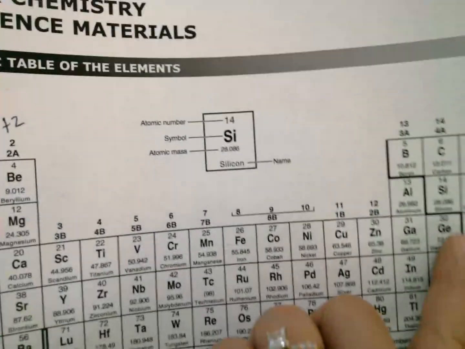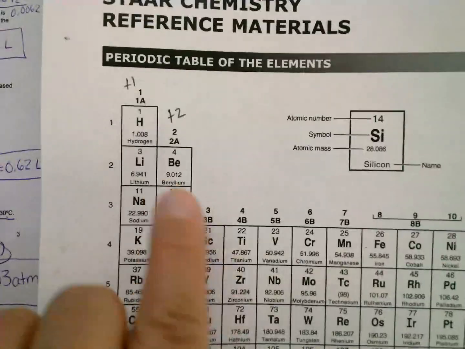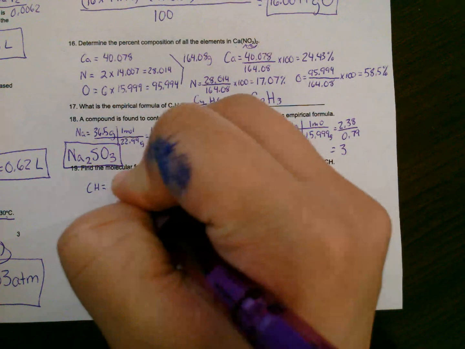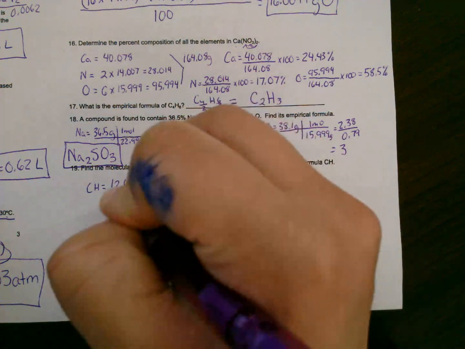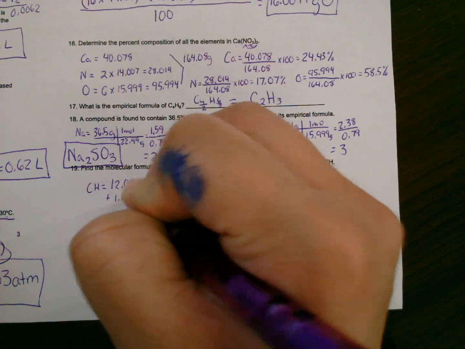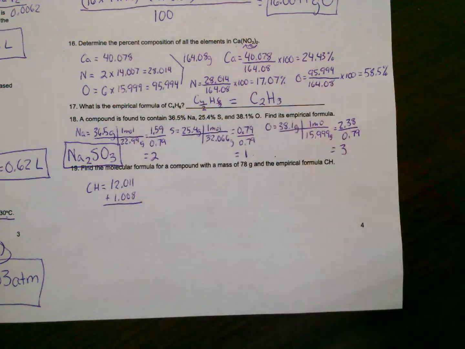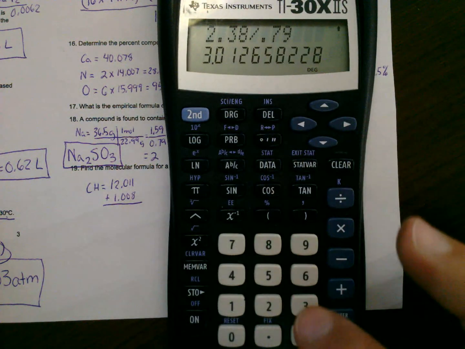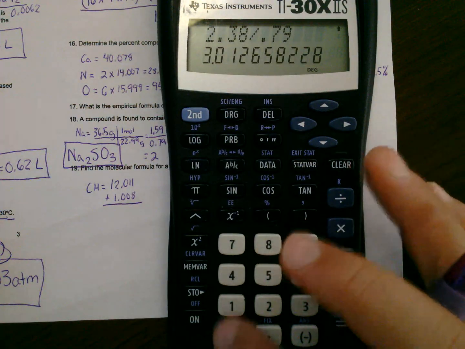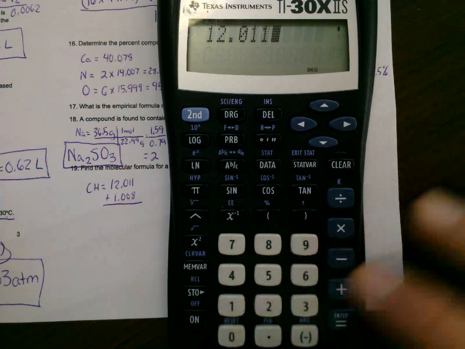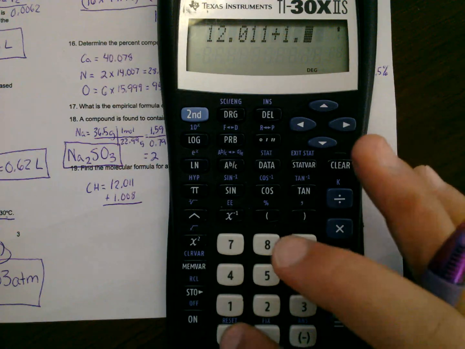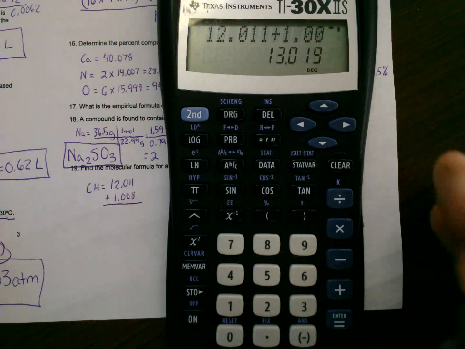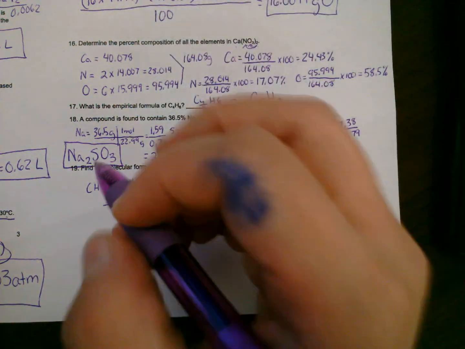So carbon is 12.011 and H is 1.008. Add that together. That's about 13.019.